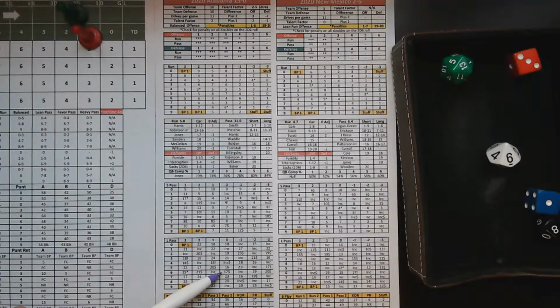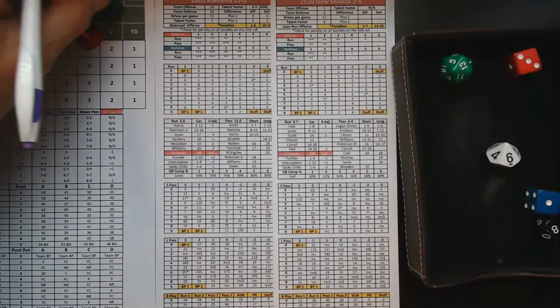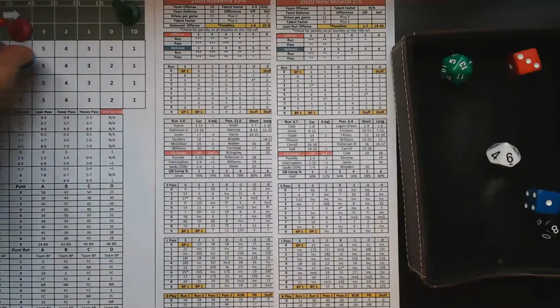And recipient there is going to be Mechie. So Mechie with his 3rd catch of the day. 17 yards. And that is going to put us from the 21 down to the 4-yard line. 1st and goal for the Tide.